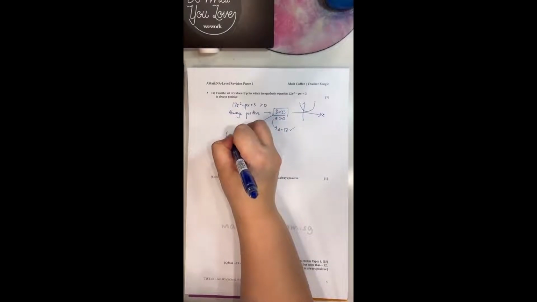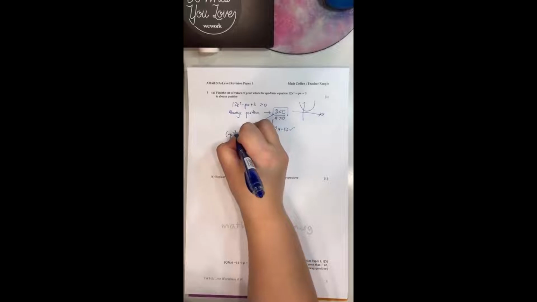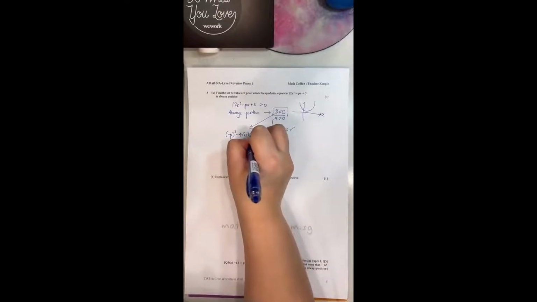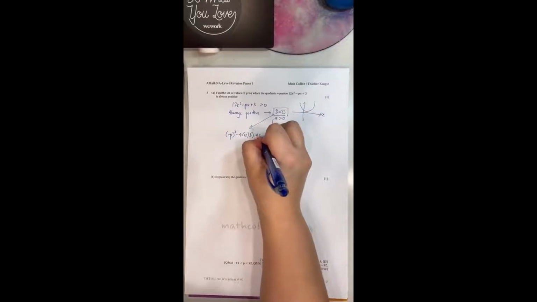So my B is the coefficient of x. So B squared minus 4AC, I want this to be less than 0. So less than 0.